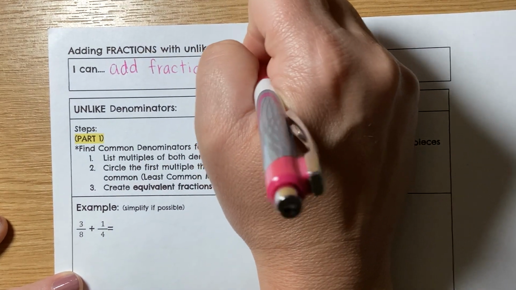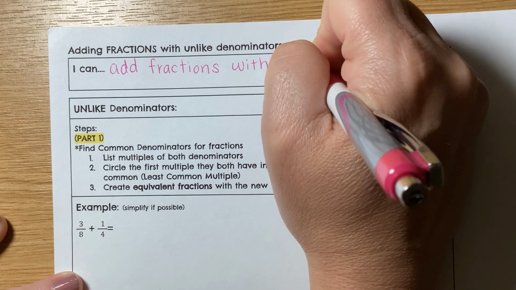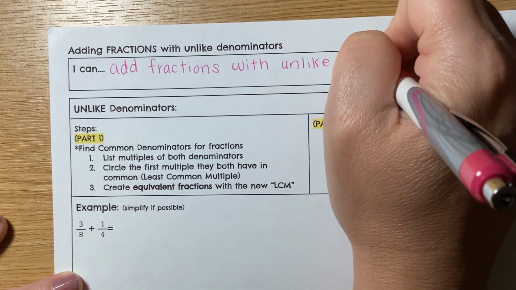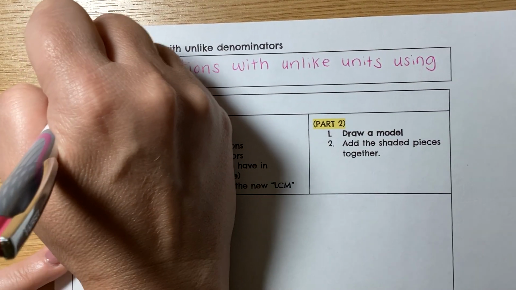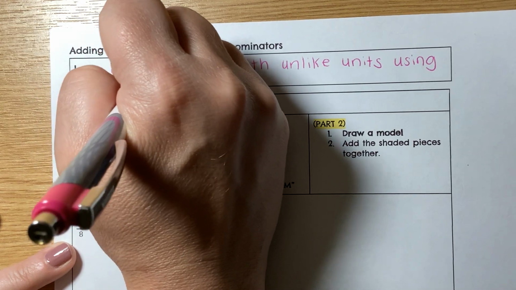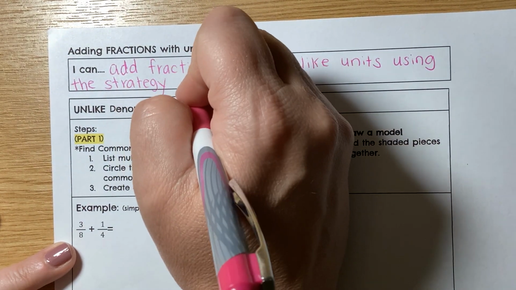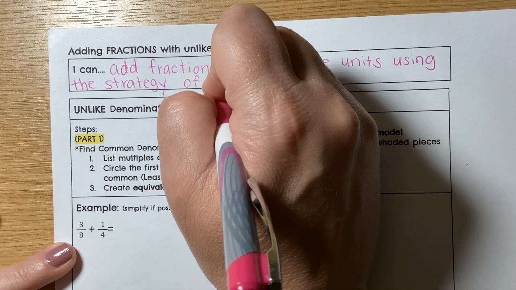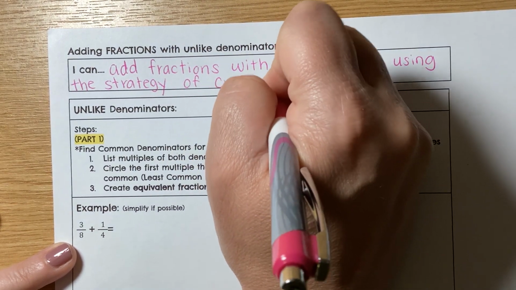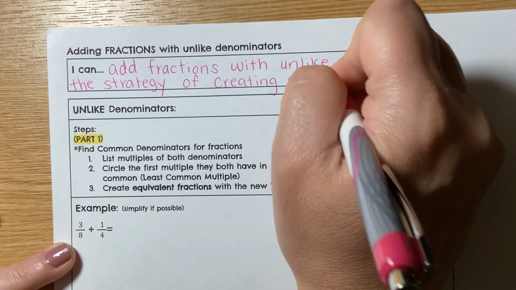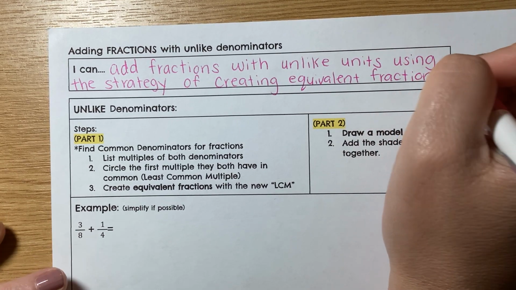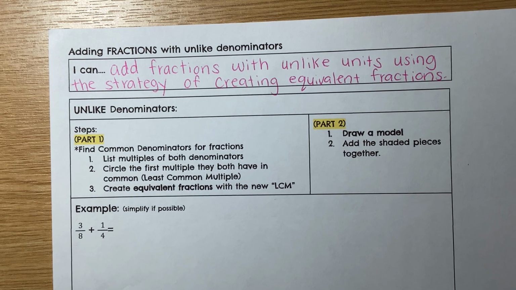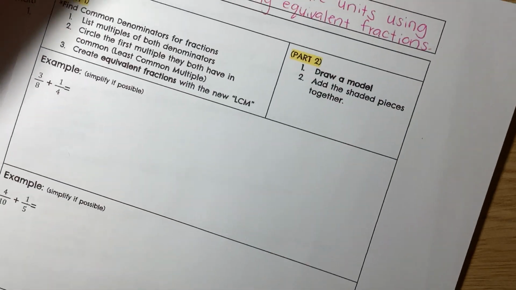with unlike units using the strategy of creating equivalent fractions. So for today, we're going to be looking at denominators that are different. We're going to have to find an equivalent denominator and make equivalent fractions.